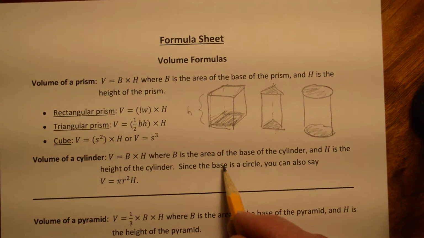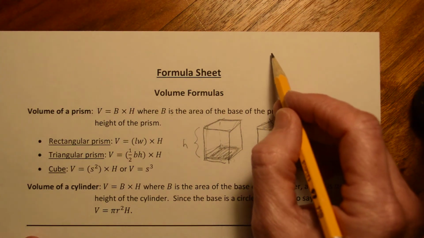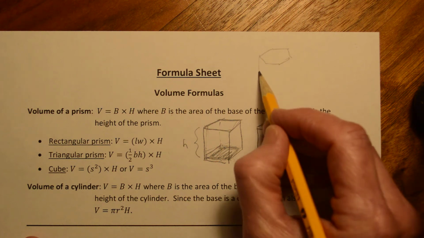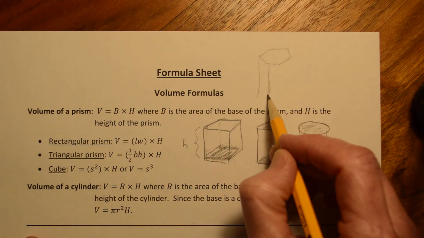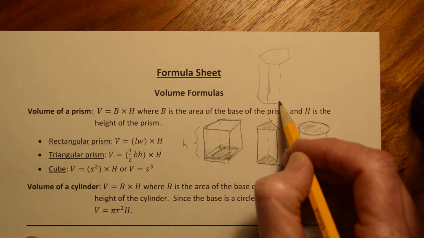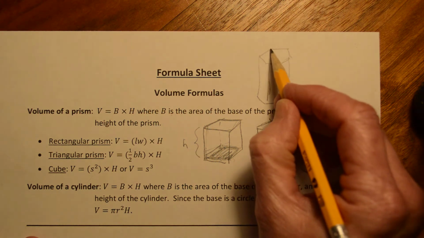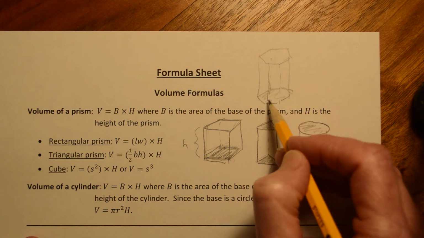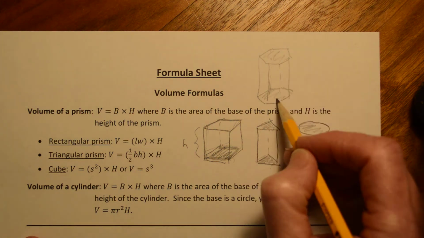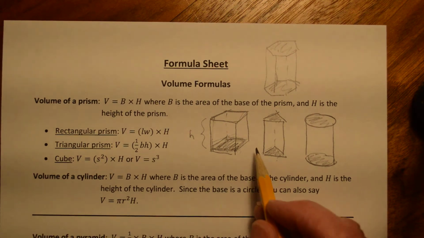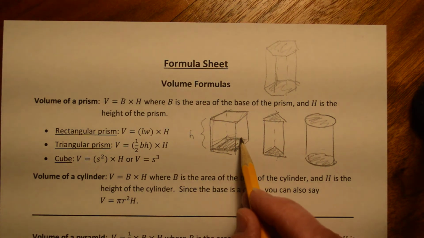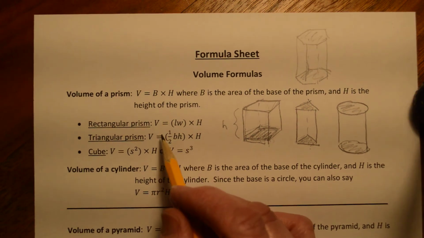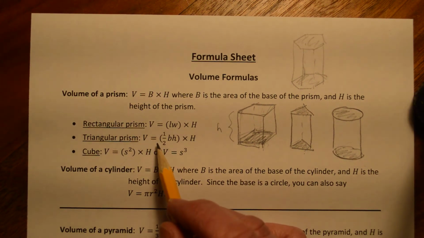You can even have something like, I'm going to do a horrible job drawing this, but let's say you drew a hexagon and had something like that, where you had a hexagonal base and then just stacked it all the way up, and the bases are identical and they're parallel to each other. So each time you find the area of the base, whatever that is, and then you multiply it by the height. So let's take a look at three very specific ones here.